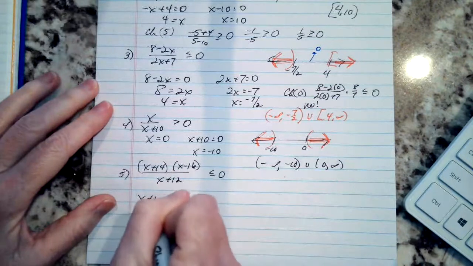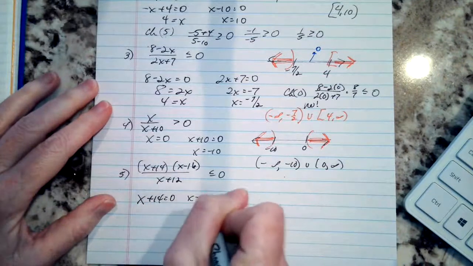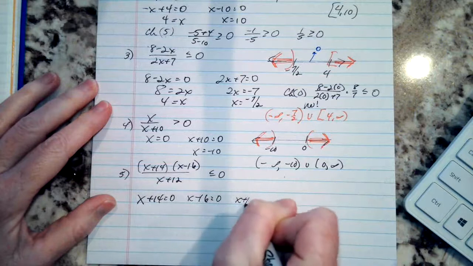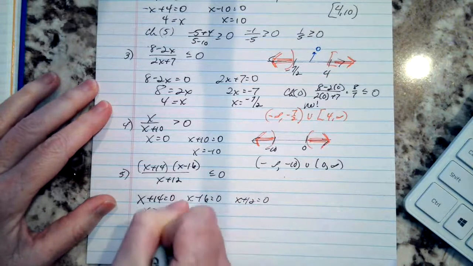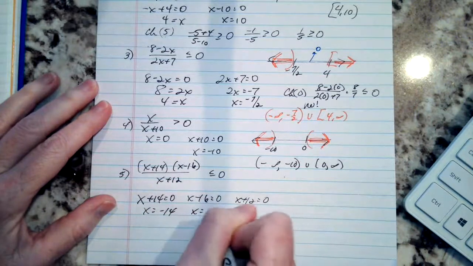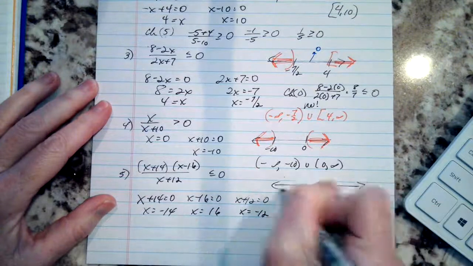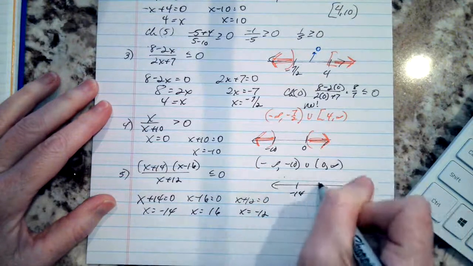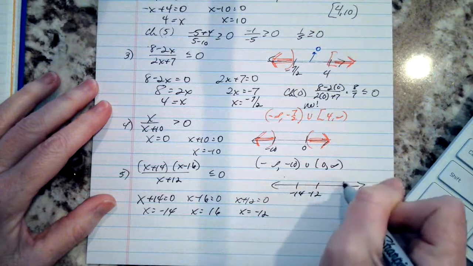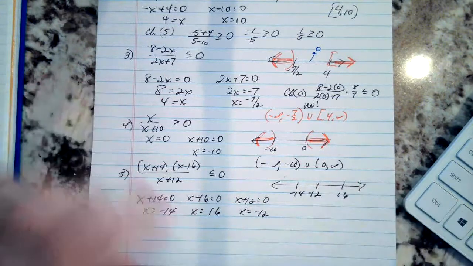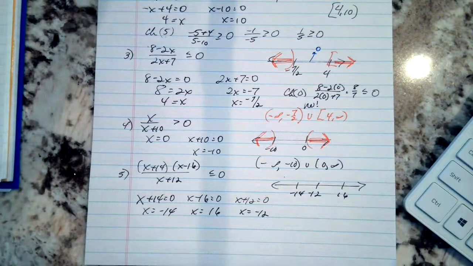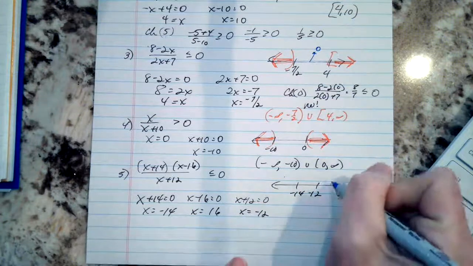Okay, so let's see what we can do here. x plus 14 equals 0, x minus 16, x plus 12. So we've got a negative 14 we've got to worry about, a 16, and a negative 12. Let's put those on our little number line. Negative 12 and a positive 16. Those are relative to each other, relative position. We're going to have to check one. Let's check 0. 0 is an easy one to check.